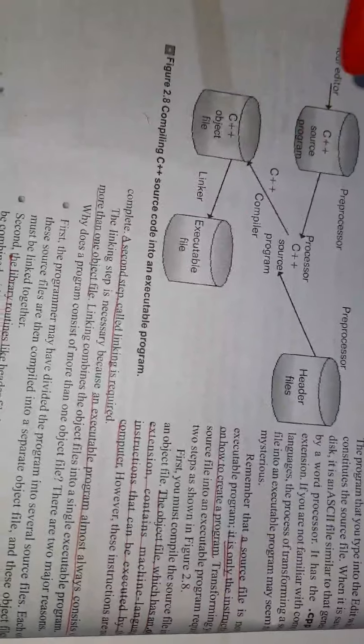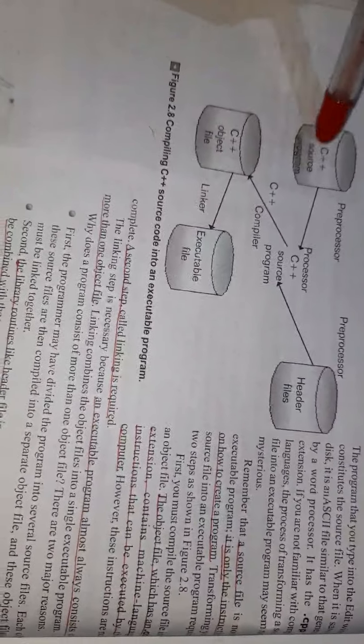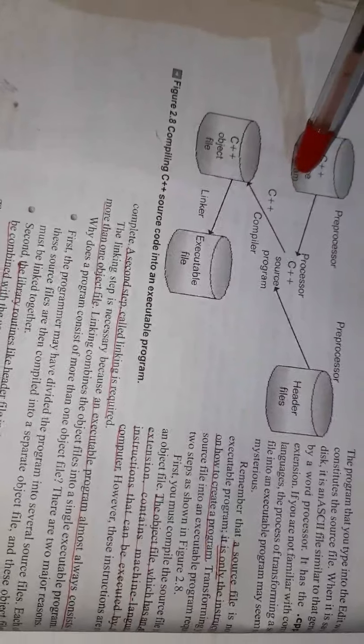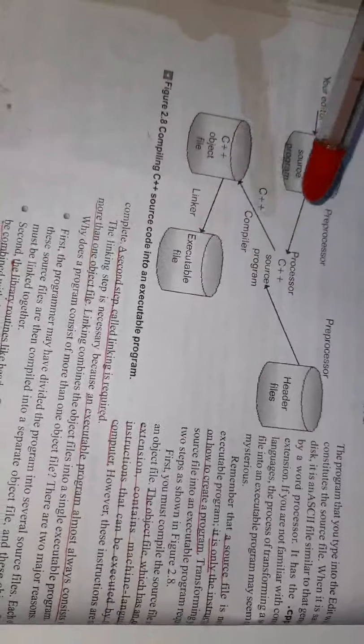The C++ program that you write is called a source code or source file, right? Then you have the preprocessor, and then you have the header file. The header file is another file which contains the stream header files.